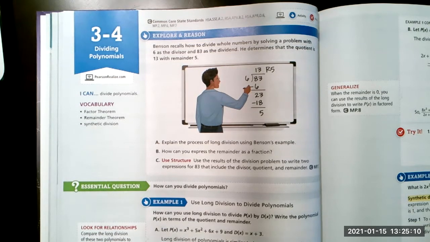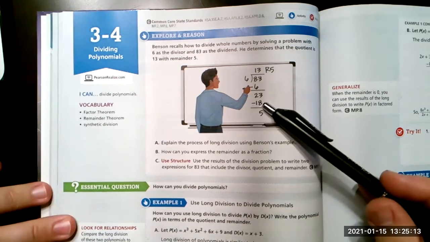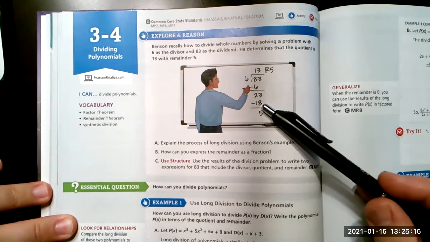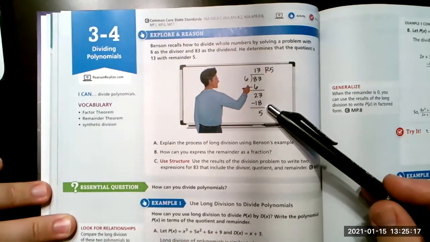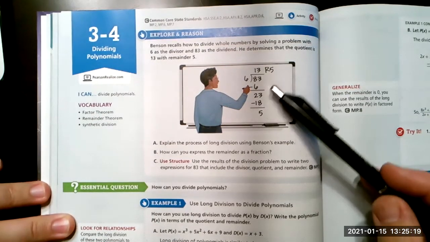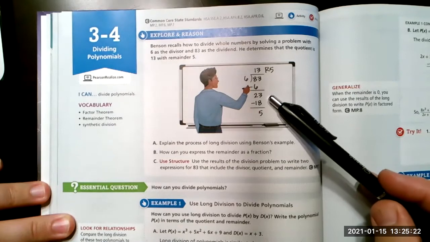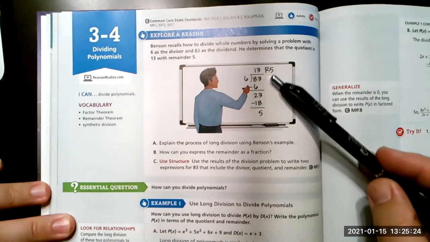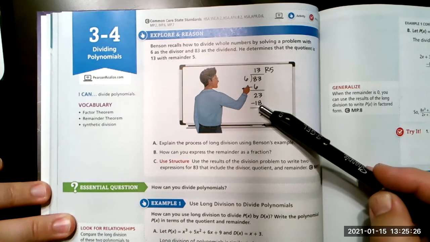Long division is going to be very similar to this example that you're seeing right here on page 154. It's just like long division back in elementary school. It behaves the same way, and the steps are almost the same. So we'll start off with just remembering how to do a long division problem.